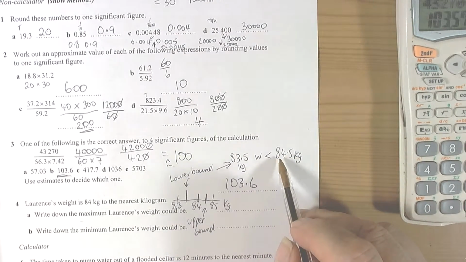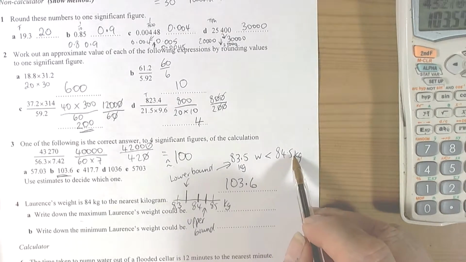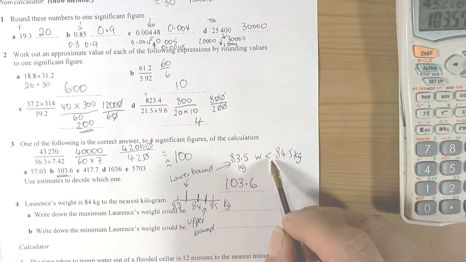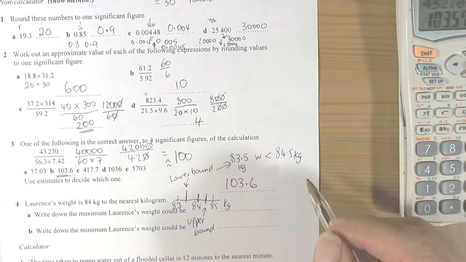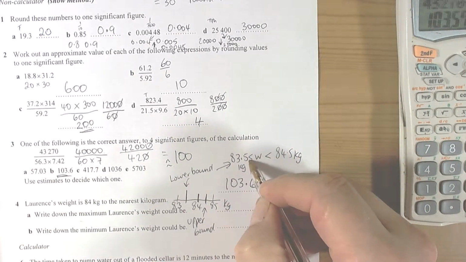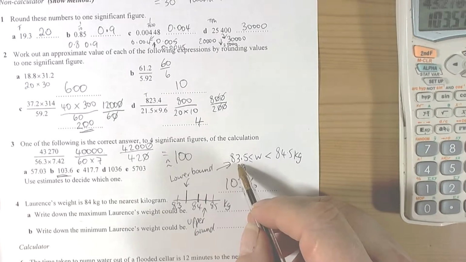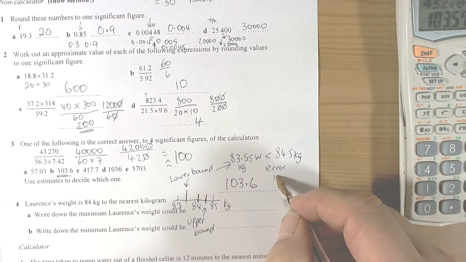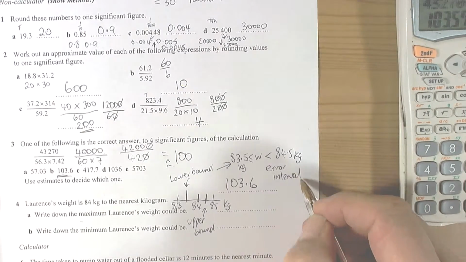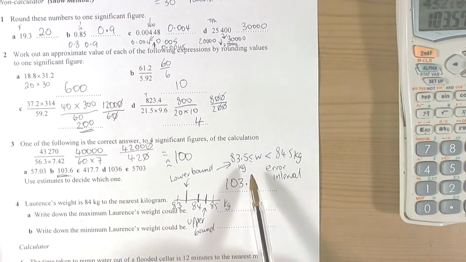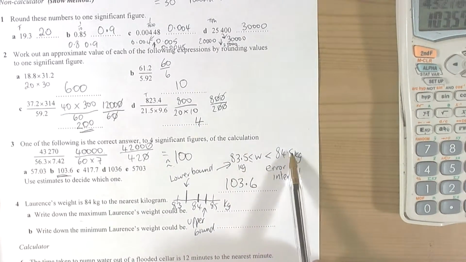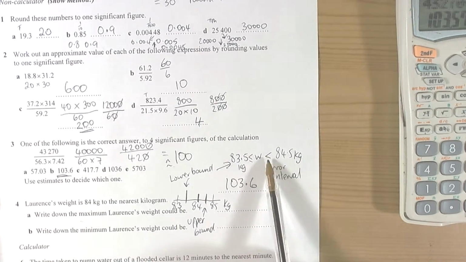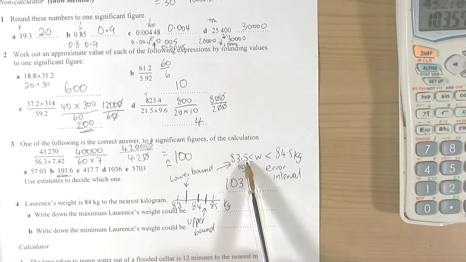You'd never be able to measure the difference between 84.5 and 84.4999 recurring, but it is a boundary, so we put the less than sign. And we could have had any weight down to and including 83.5, and this is known as the error interval. So if you ever get asked to calculate an error interval, and they're asking you to find the lower bound and the upper bound and use the appropriate inequality signs to show what the measurement could have been between.